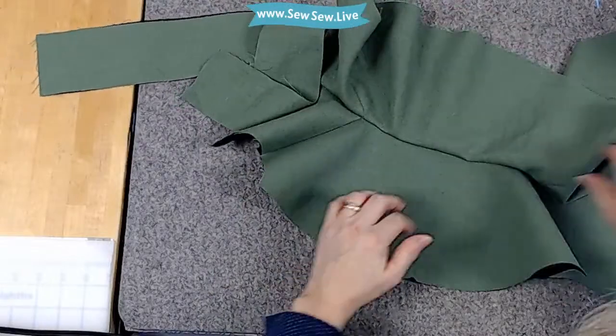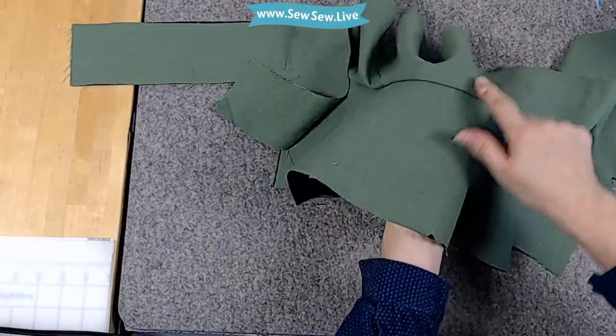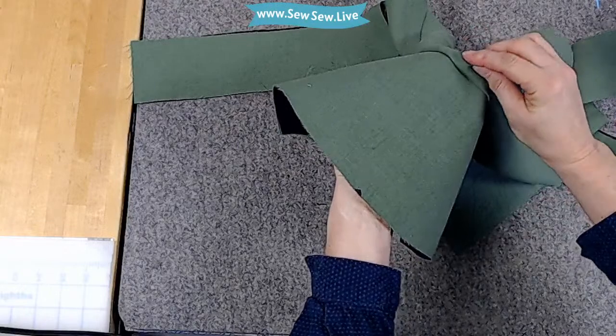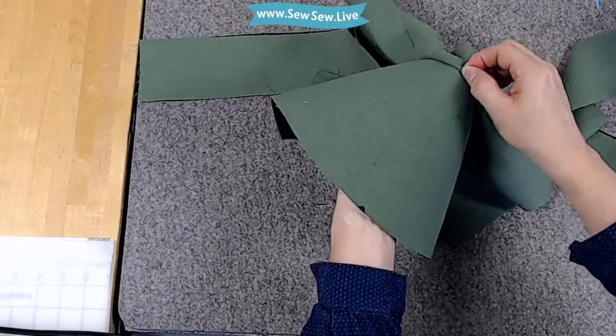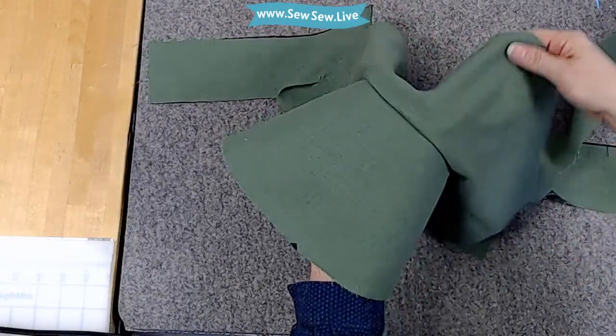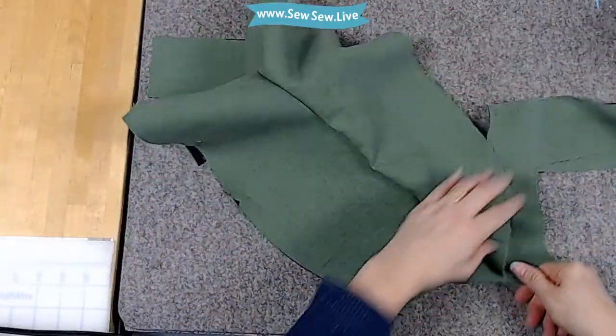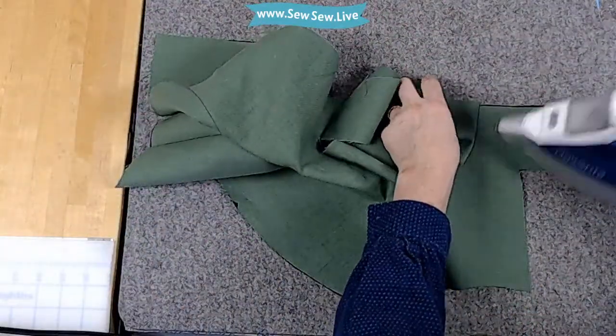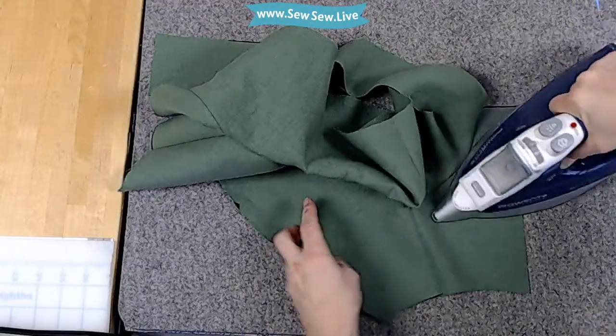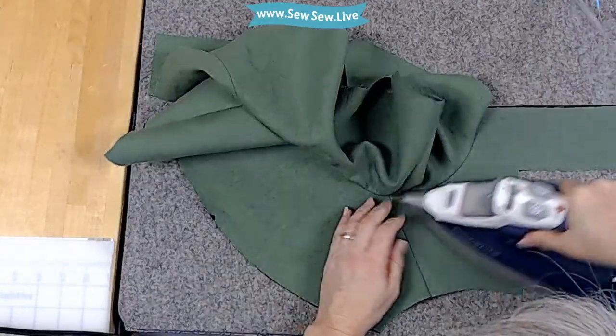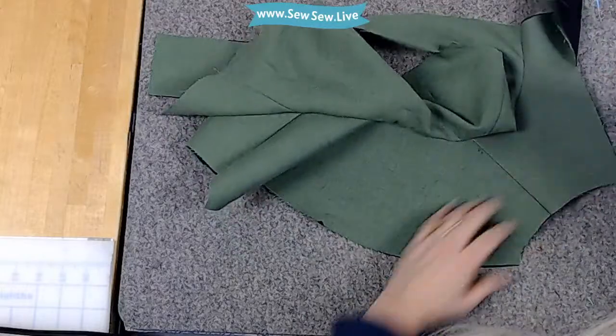And the reason I say that is because when you're understitching this edge here, you don't want this to kind of lap over here. I'm exaggerating it, right? So making sure that seam is completely pressed one direction will kind of help it go all the way to the inside once it's understitched too.